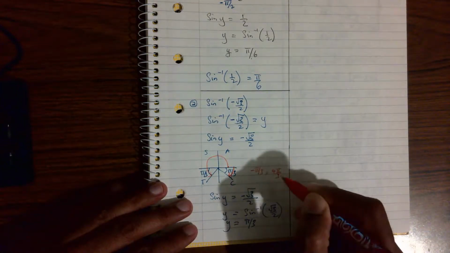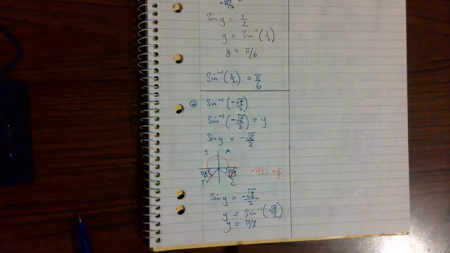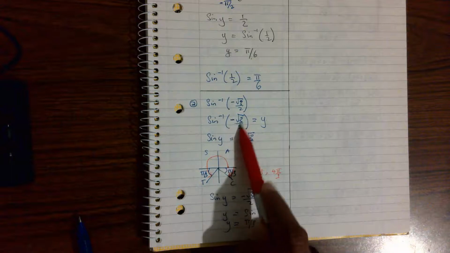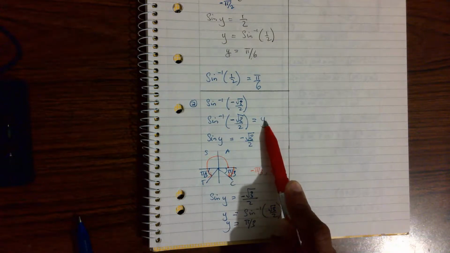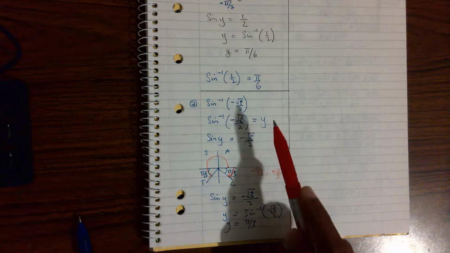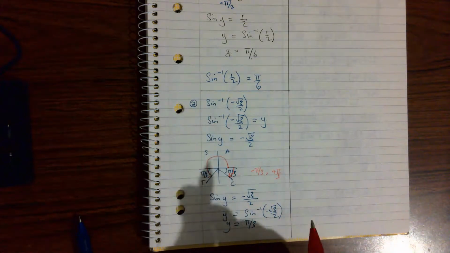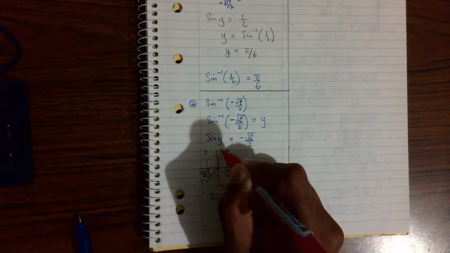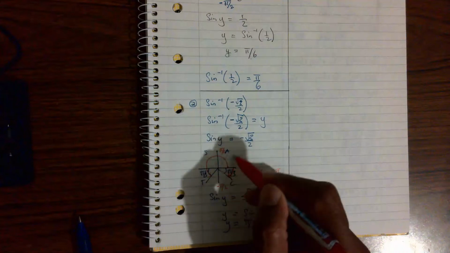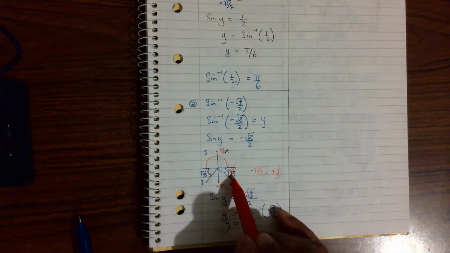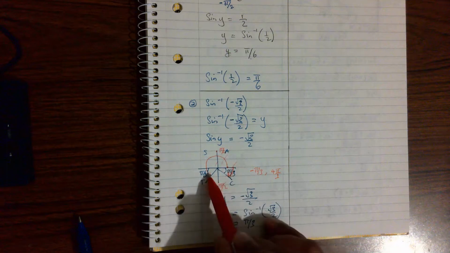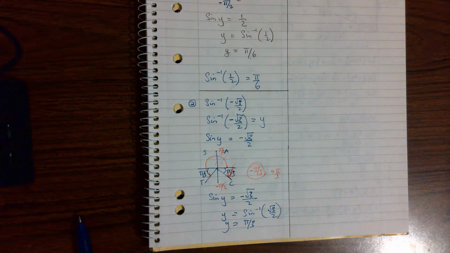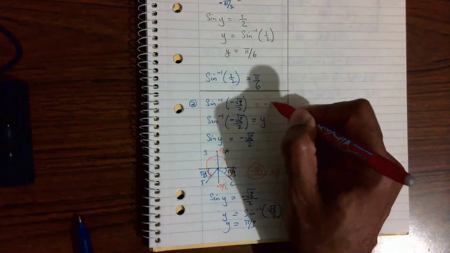Again, notice that the sine inverse of a value is equal to the range of the function. The range of the sine inverse function is between negative pi over 2 and positive pi over 2, which is from here. So negative pi over 2 to positive pi over 2. So in this region. And obviously that is the only angle that falls within that region. That one's out. So your final answer would be negative pi over 3. So you'd go, this is equal to negative pi over 3.